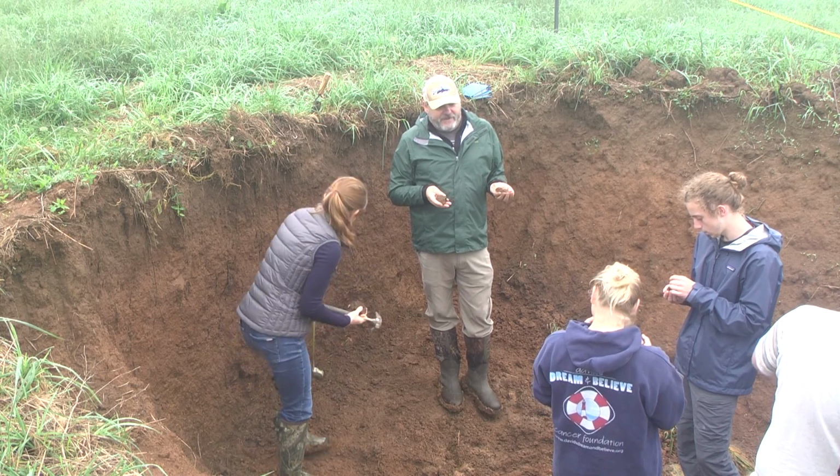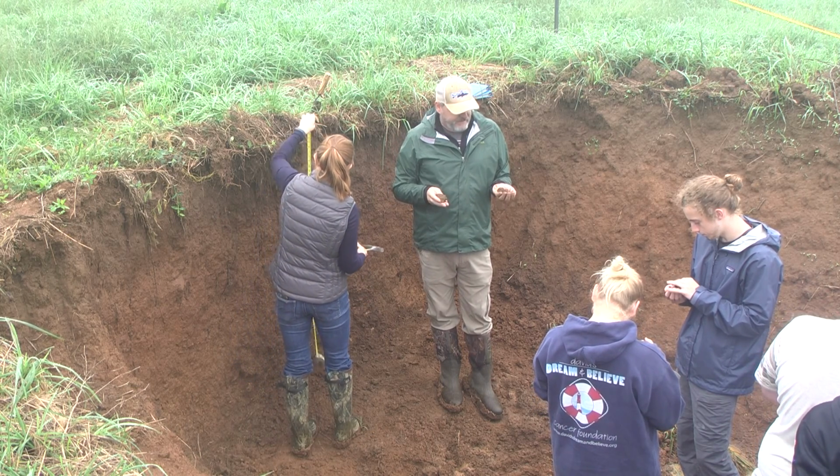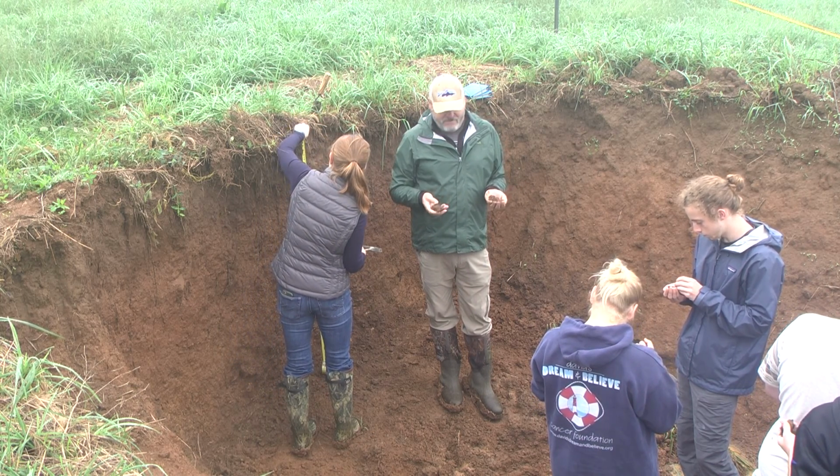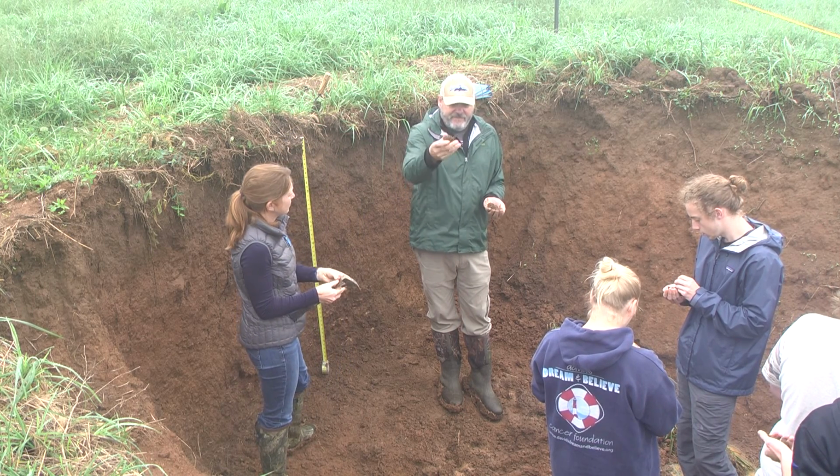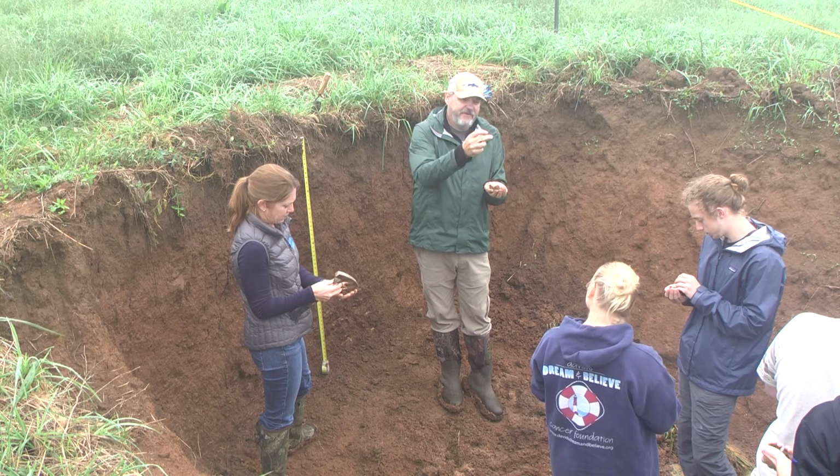Pretty close to the same color, right? Yeah. Structure the same? No. So we still have a little bit of granular in there, but we also have these bigger chunks that are kind of sticking together.